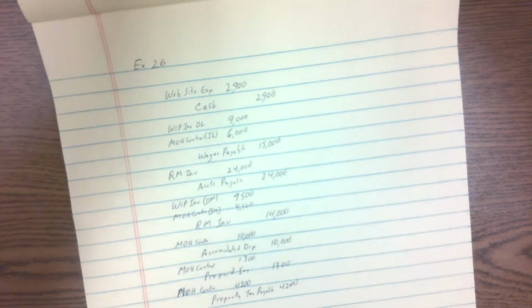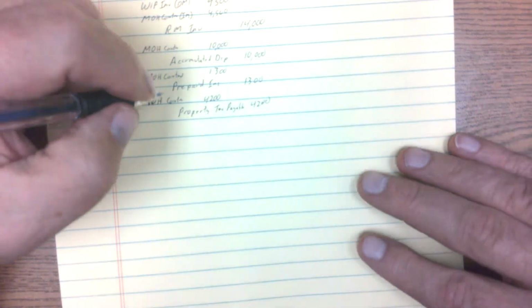Okay, so now we come down to G. We completed production on jobs with costs of $3,800. So we're going to move that into finished goods inventory, 38,000, excuse me. And we'll take it out of work in process inventory, 38,000.